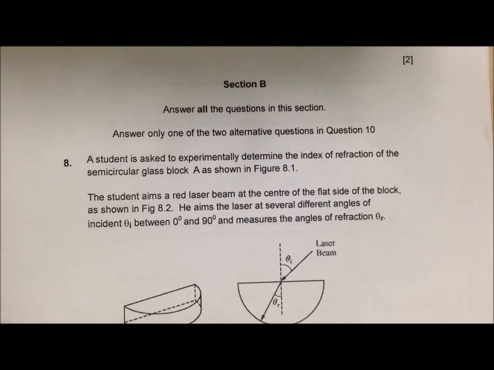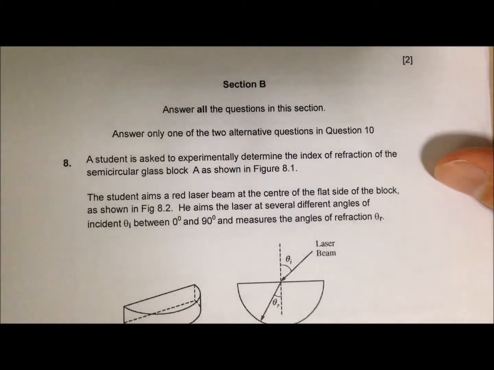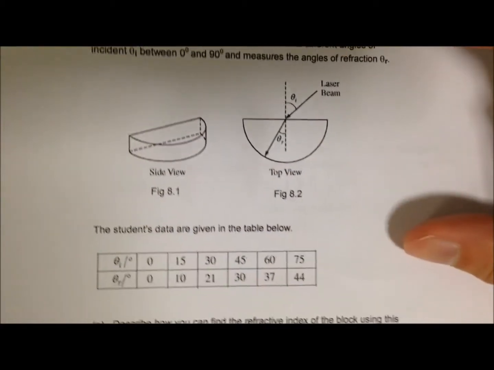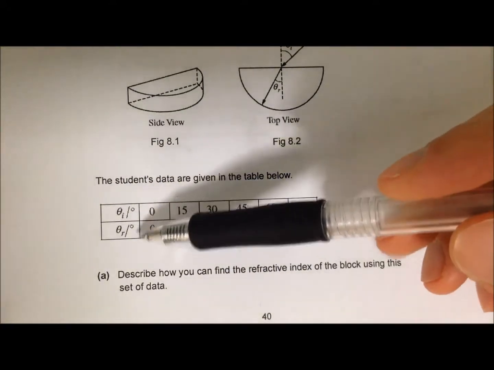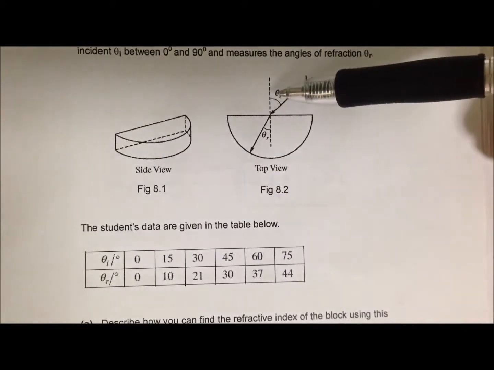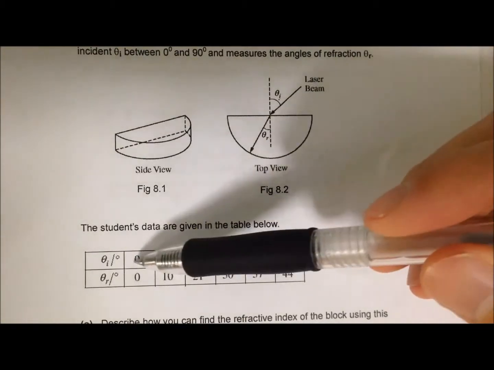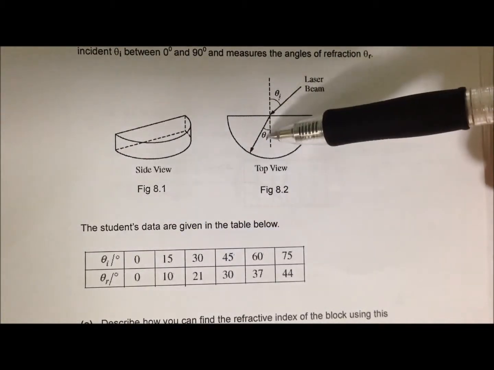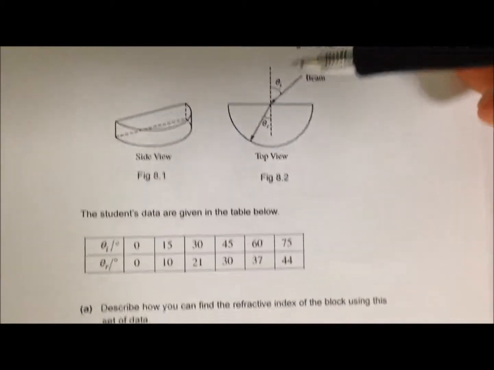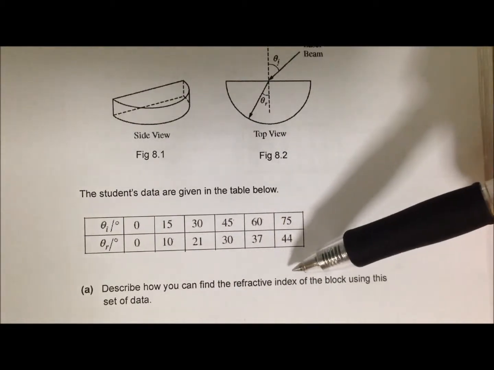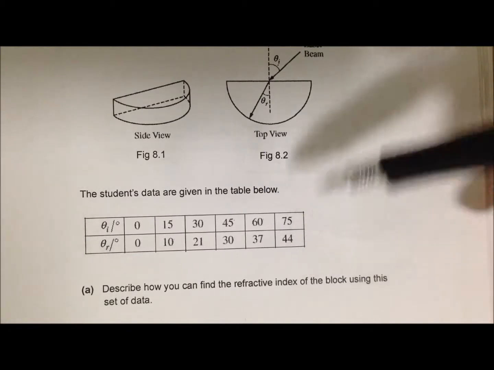Okay, let's continue with section B, question 8. For this question it is quite easy to do, but since I'm not plotting the graph, let's look at the readings here. Basically, you are going to get angle of incidence, and then you are going to get a corresponding angle of refraction. And the question is asking you how you are going to determine the refractive index.